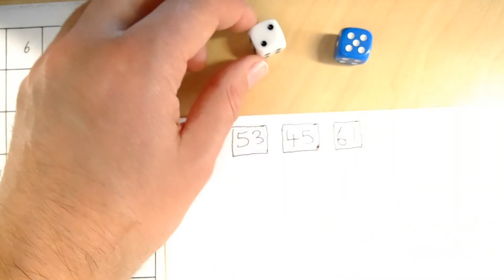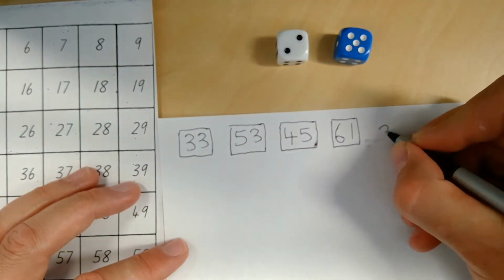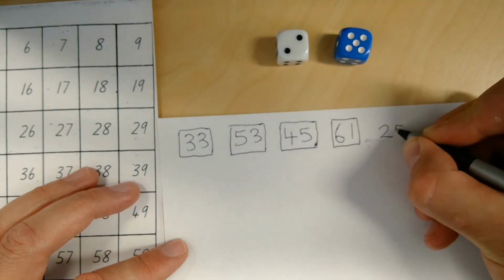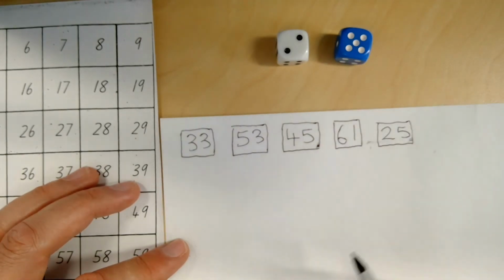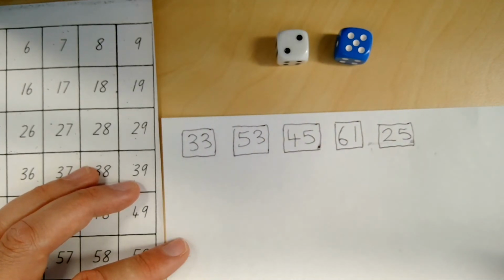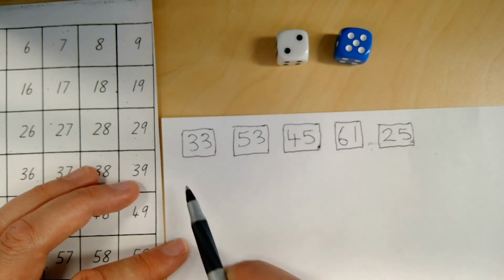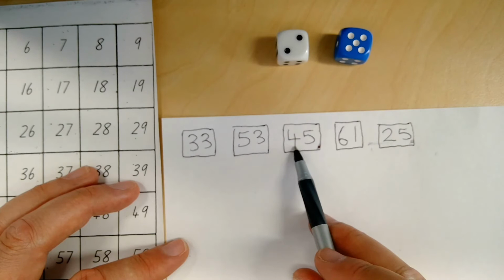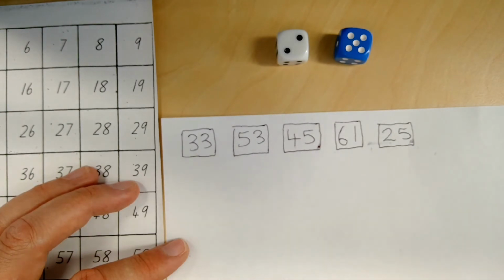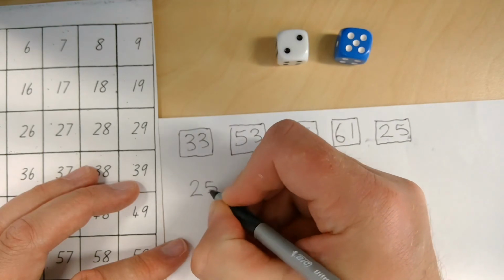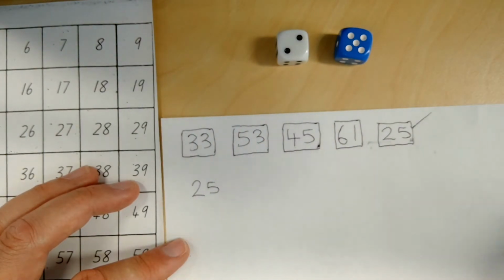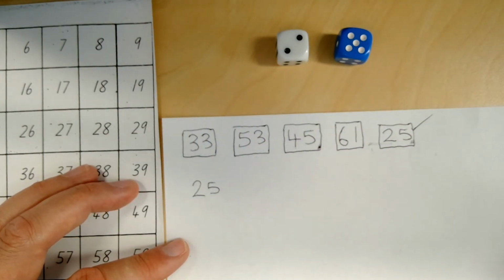A 2 and a 5. So my last number is 25. I have to think about which is my smallest number and which is my biggest number. I'm going to look at the tens numbers first to give me a clue. So 25 is going to be my smallest. I'm going to put a tick next to that because I've already done that one.